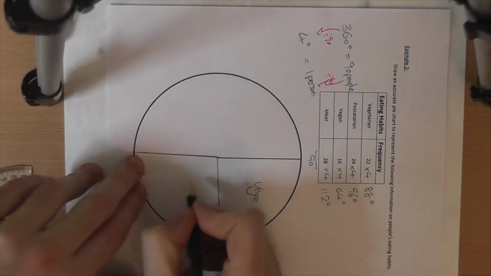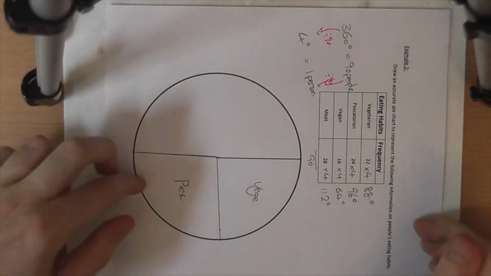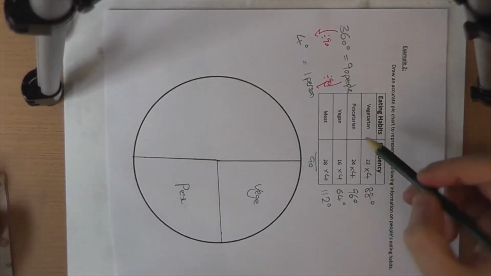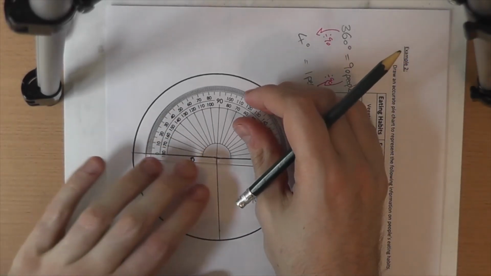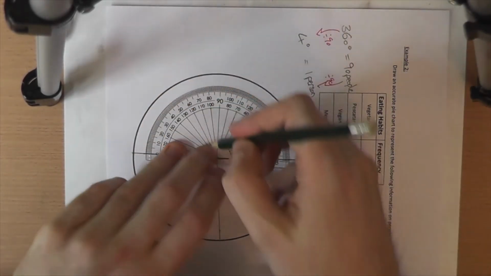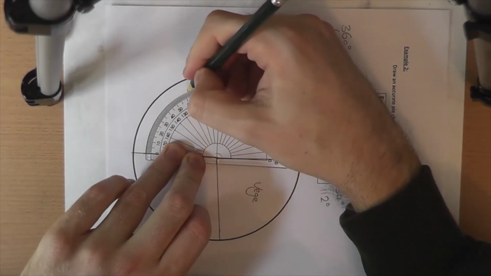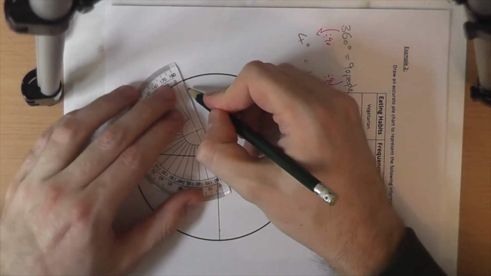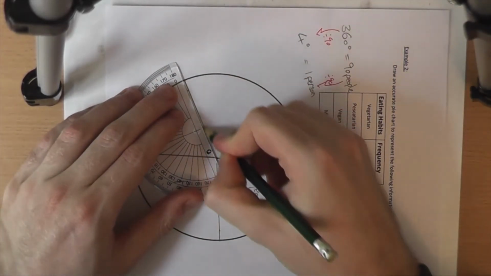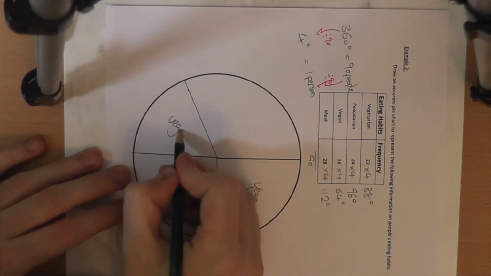I'm going to turn the page again so that that line is on the left, and while I'm at it, I'm going to label that second section as pescatarian. Third section, we need to draw 64 degrees, starting from that line that we've just drawn. So we're going to start with the 0 again. I'm going to line the protractor up, cross in the centre. We're going to go round to the 64 degrees this time. There we go. I'm going to draw that line in. I'm going to label that section as vegan.